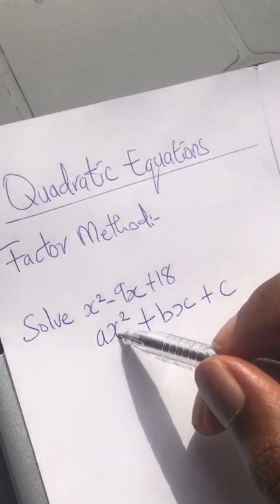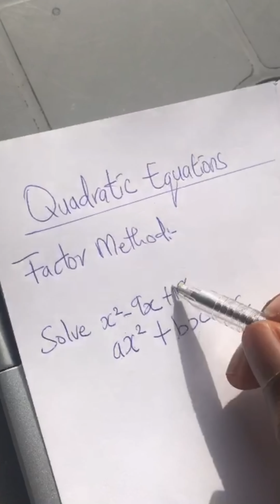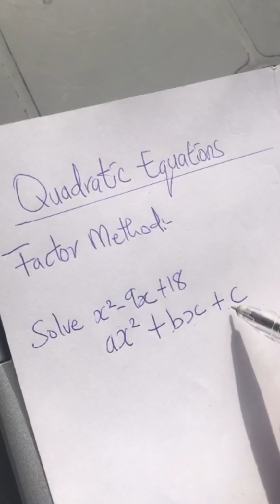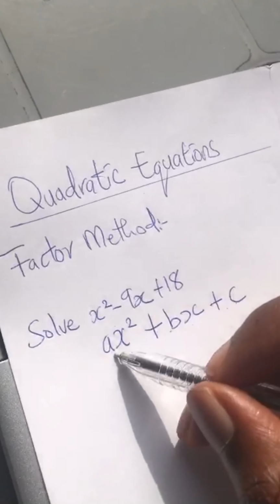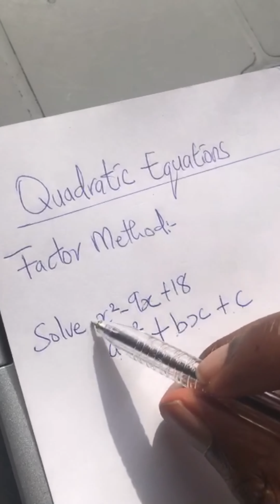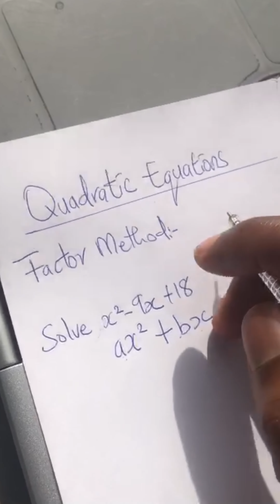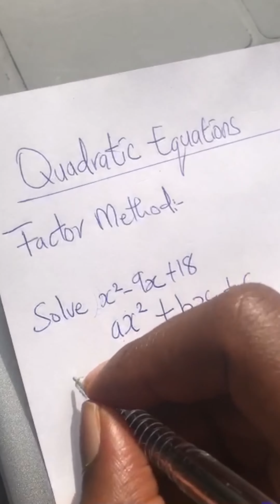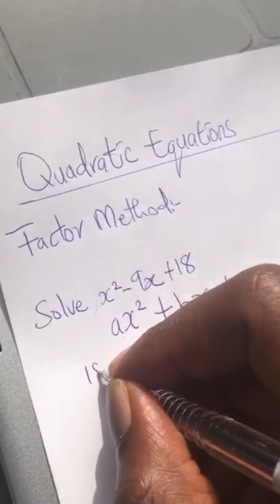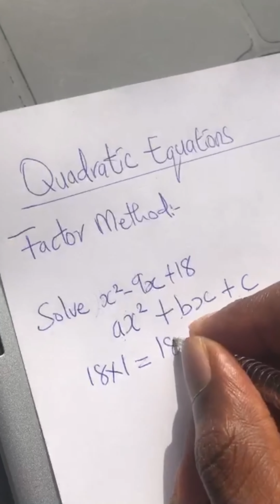A is the coefficient of x squared, b is the coefficient of x, and c is the constant. So the first step is to multiply c by a, and in this case c is 18, and a, although you cannot see it, is 1. So if you multiply 18 by 1, you would have 18.